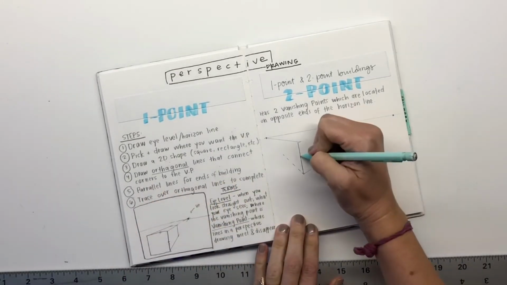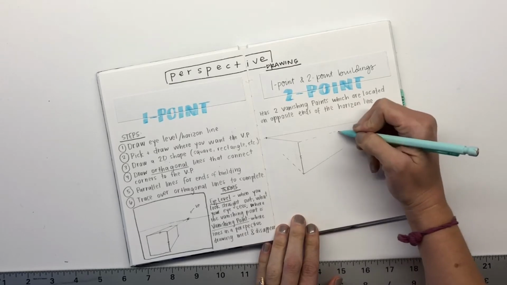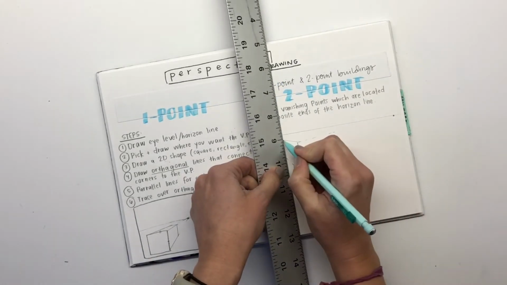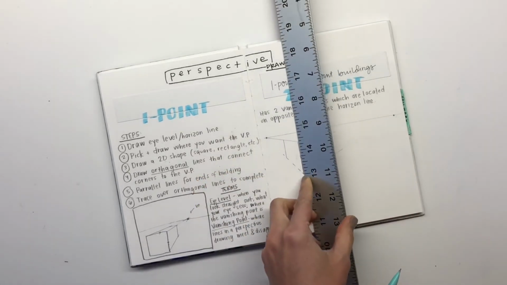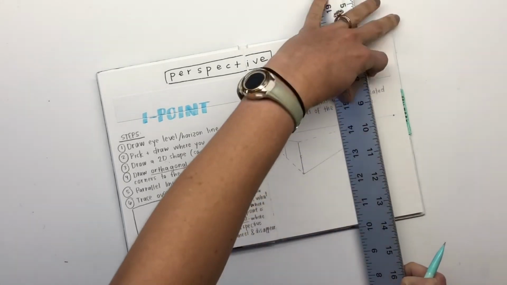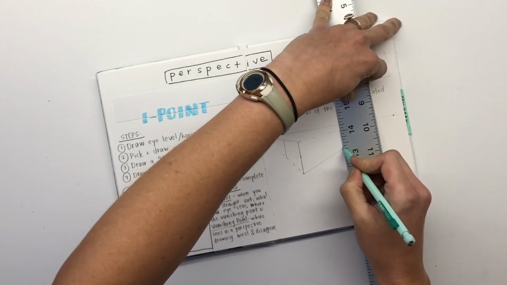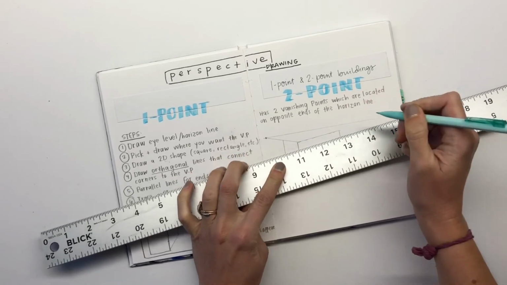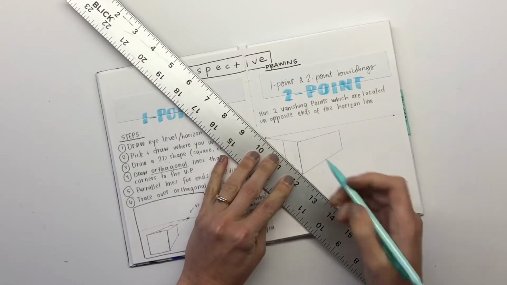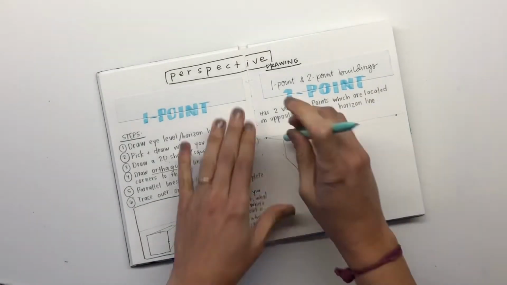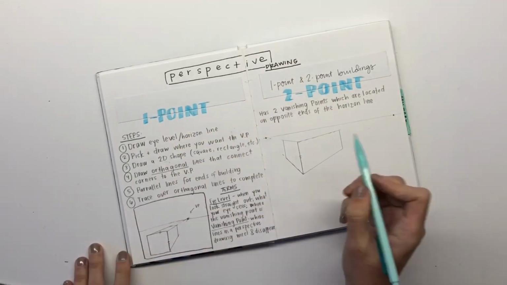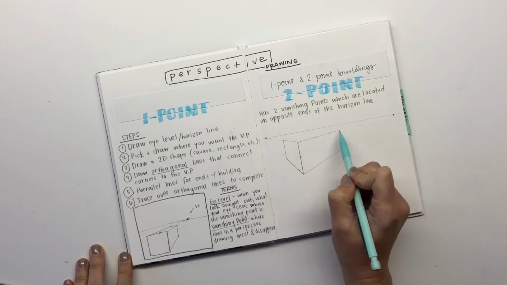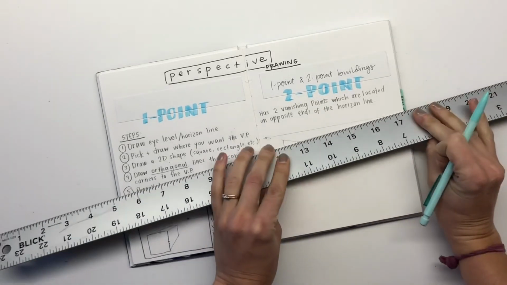Next, I'm going to draw parallel lines for the ends of the building. They need to be parallel with that corner line that you drew first. Again, if you make these slanted, then your building looks wonky. You're going to go over top of the orthogonal lines that you made dotted, and then we need to make a roof. Depending on the angle or how high you draw the building, you will have a roof or not. Please, in this example, draw a roof.